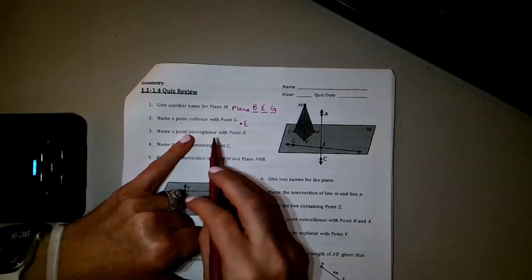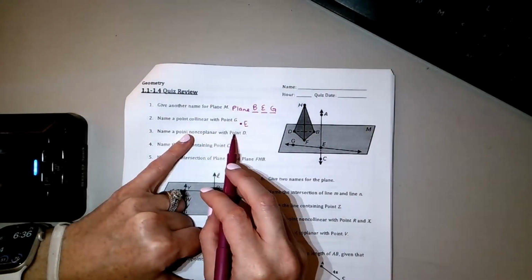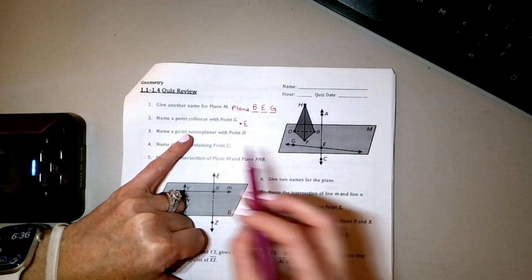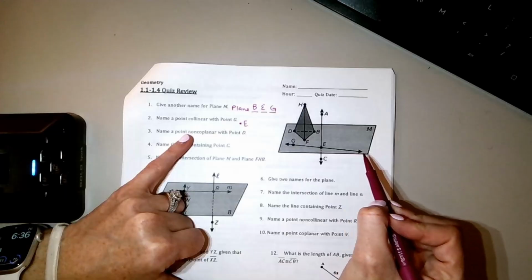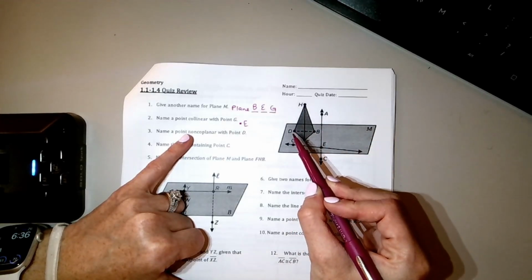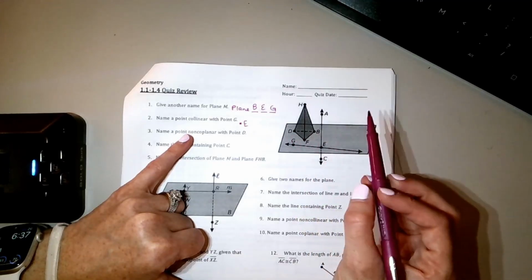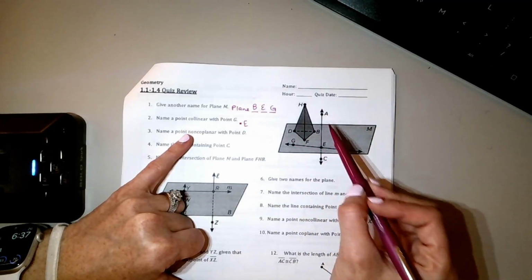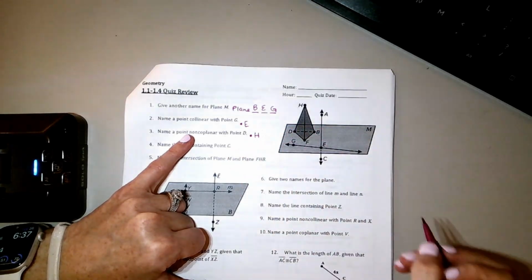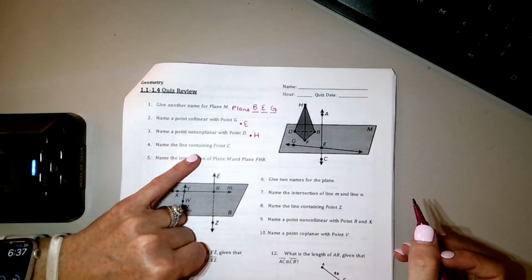Name a point non-coplanar with point D. Non-coplanar means they are not on the same plane. Point D is on plane M, which is like this piece of paper. So one that isn't on the plane could be H, A, or C. I'm going to do point H. You have a few options for your answers.